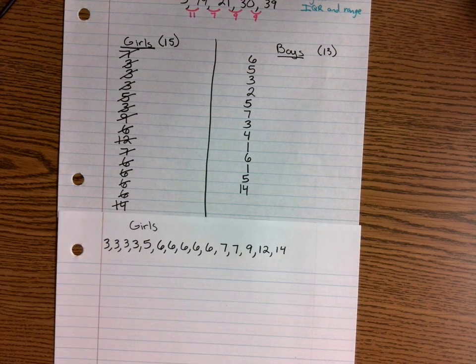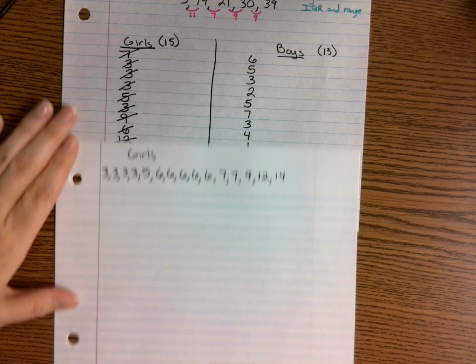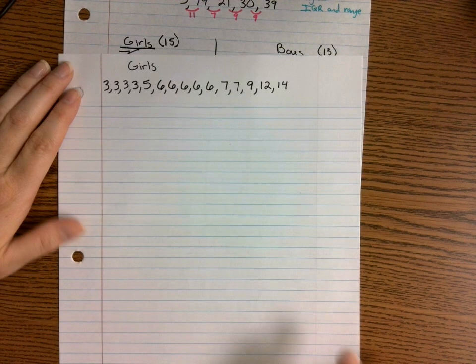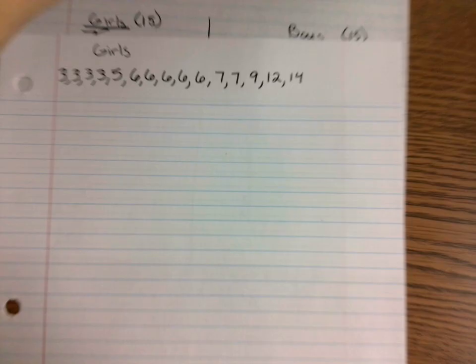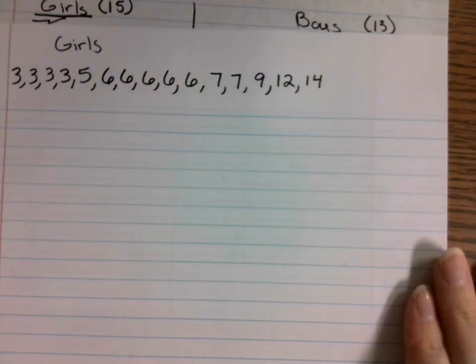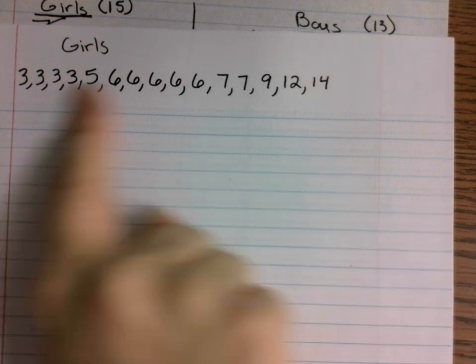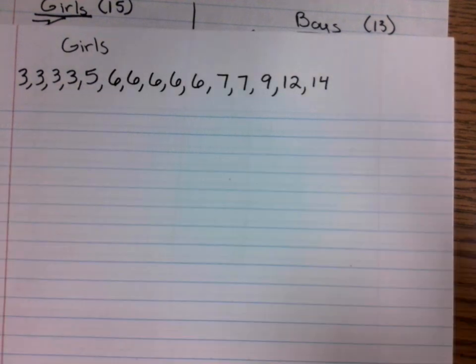Okay, so I'm going to go ahead and cover up that information for the time being, and we're going to start calculating some stuff on it. So I'm going to go ahead and calculate my mean or my median. It doesn't matter which one again.